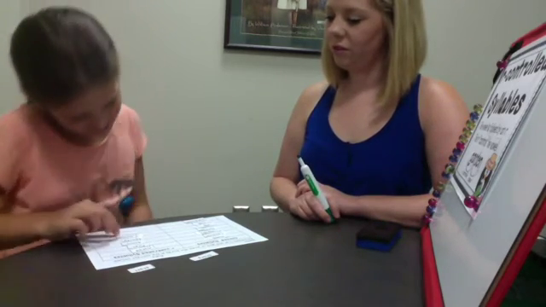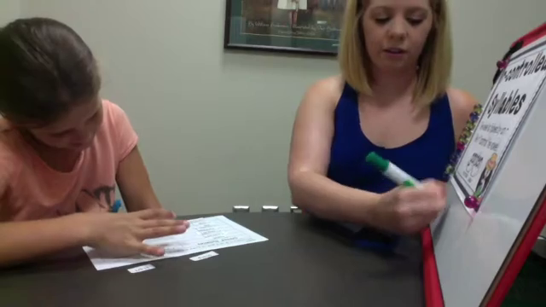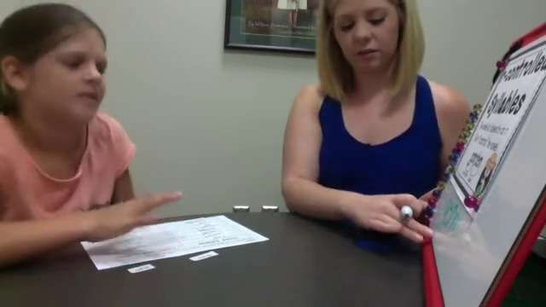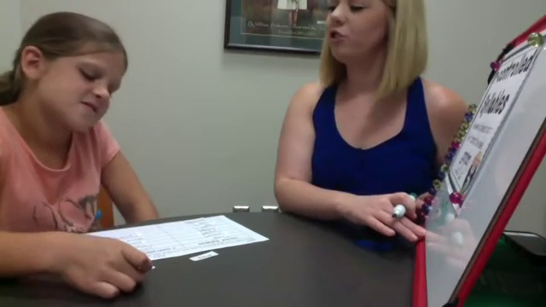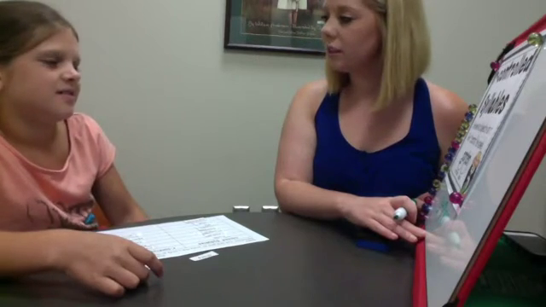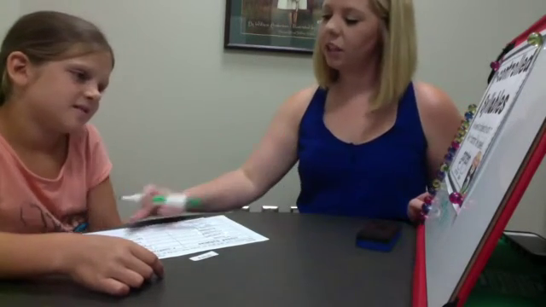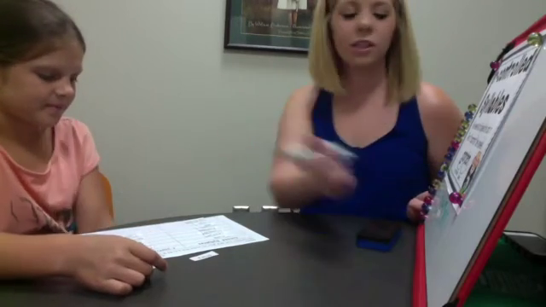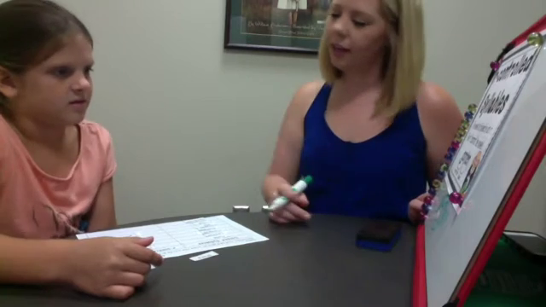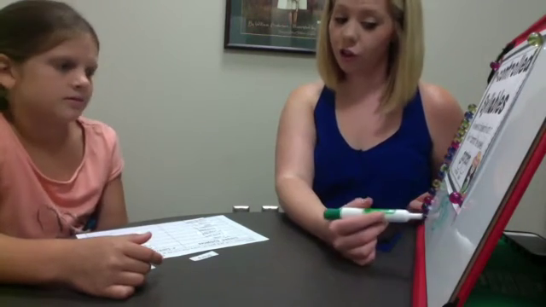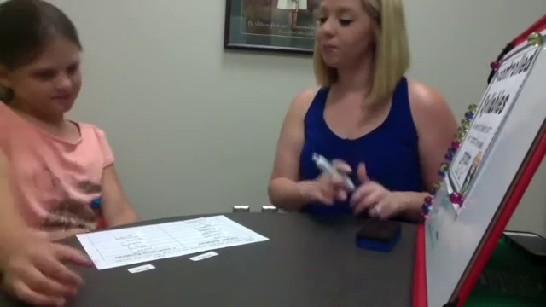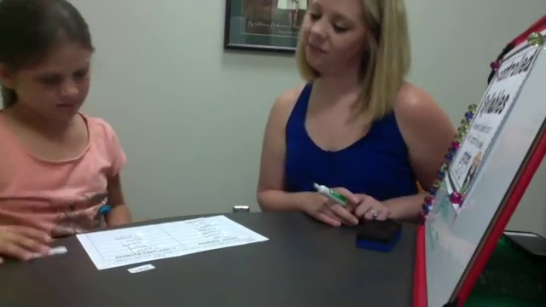I don't know the word. That's okay. Let's work through it together. I'm going to write it up here. So look up here. That G can kind of be tricky sometimes and say the J sound. So let's look at our rule. You're putting this with the bossy R because you see the E and the R next to each other. So what's that going to say? Germ. Good job, like germs. That is a bossy R.